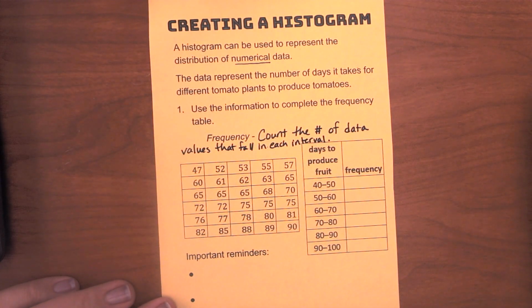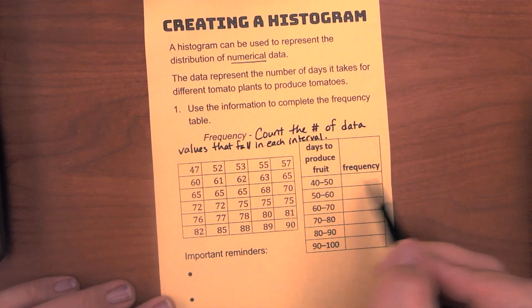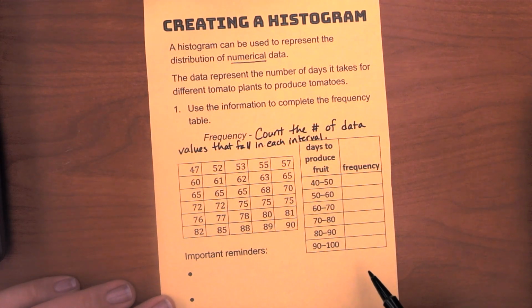And then we're going to use this table here to help us do that. So we will do that in just a moment.